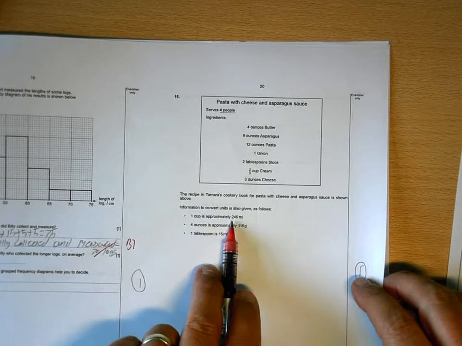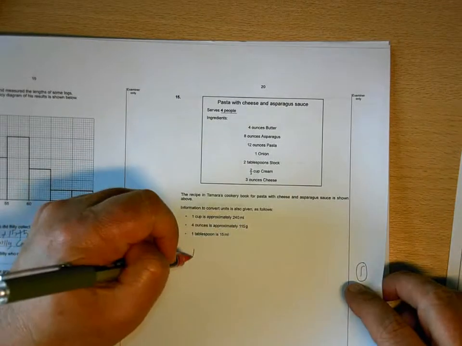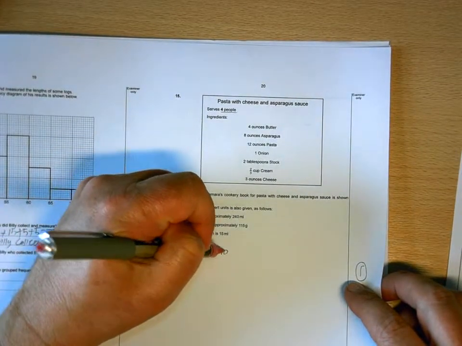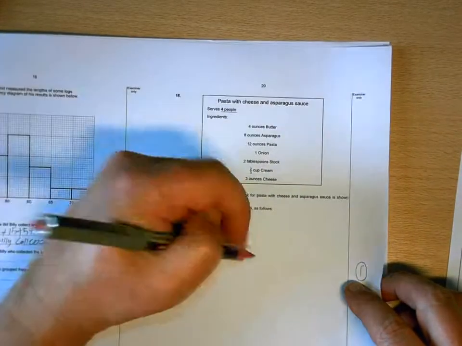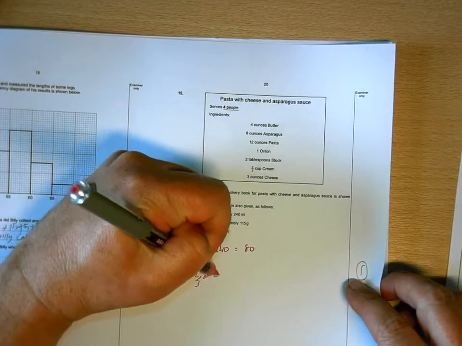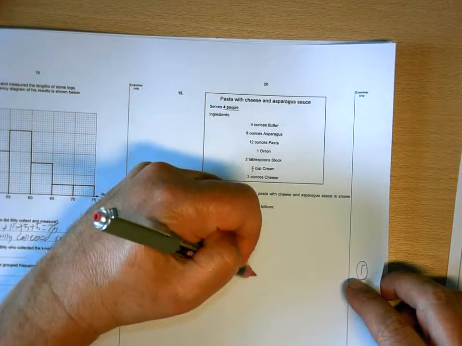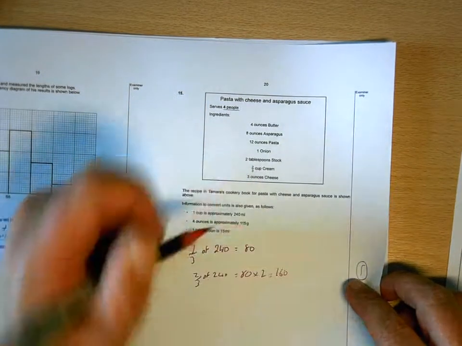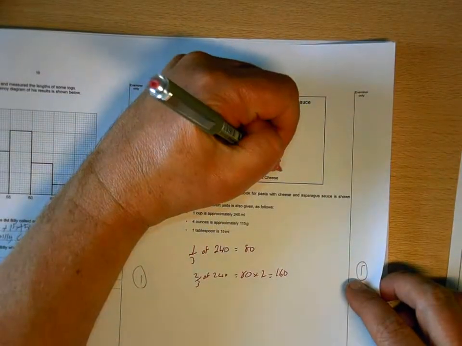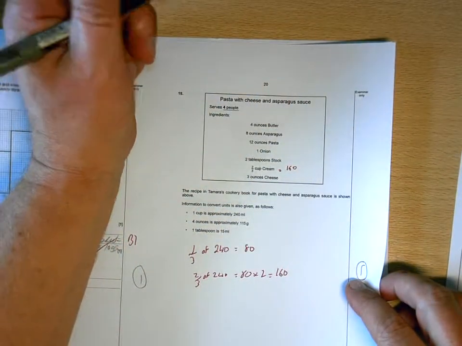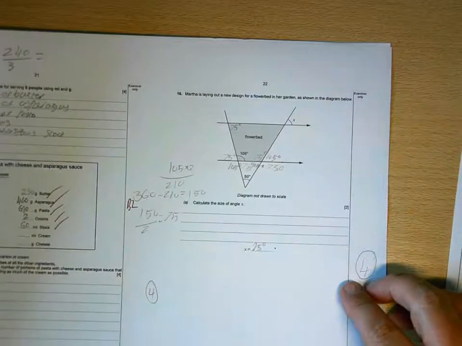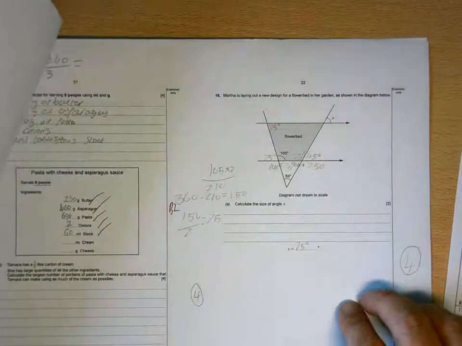So if you work out what 1/3 of a cup is, 1/3 of 240 is 240 divided by 3, which is 80. So 2/3 of 240 will be 80 times 2, which is 160. So that would be 160 milliliters, and then you would have to times it by 2 for 8 people, so it would be 320.